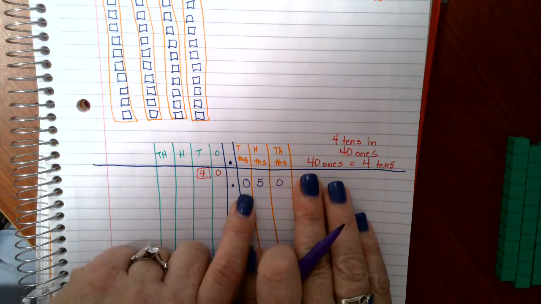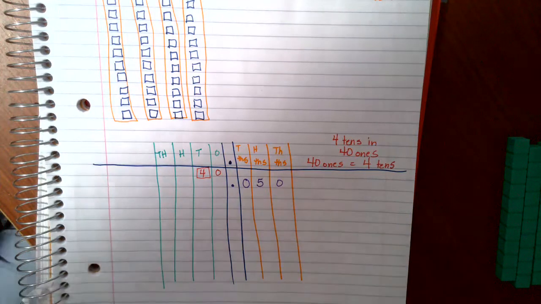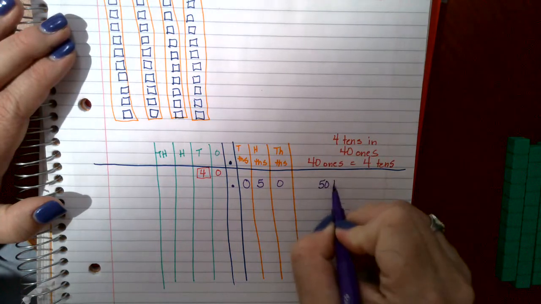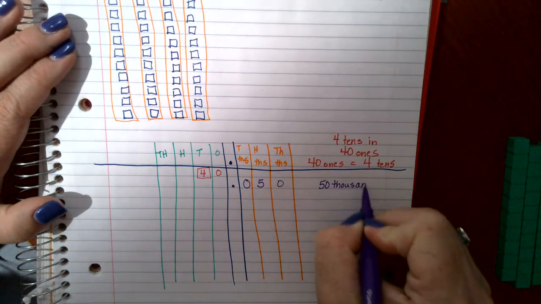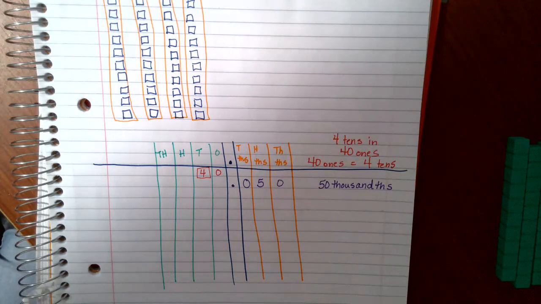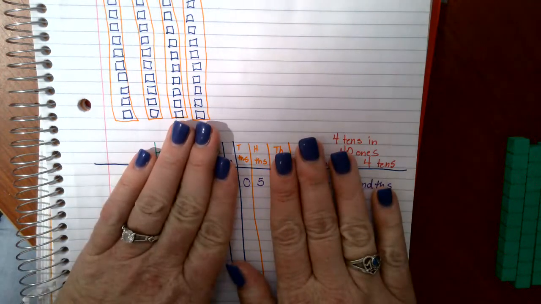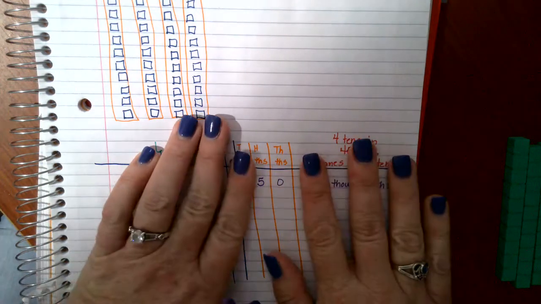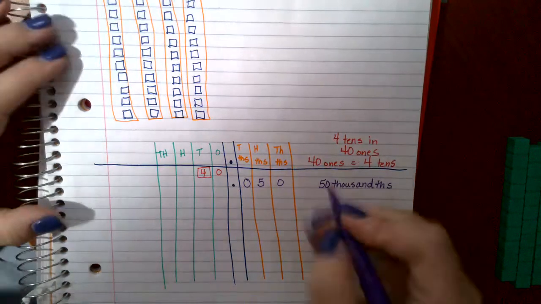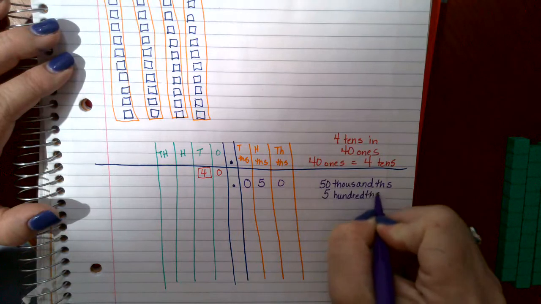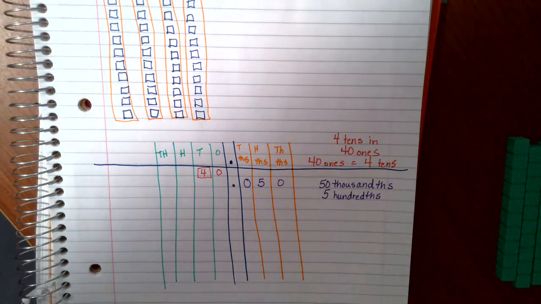Now it's asking you, if you have 50 thousandths, how many hundredths do you have? So when we look at the place value ending in the hundredths, we can see that we have 5 hundredths in 50 thousandths.